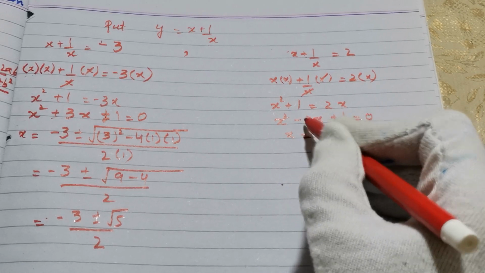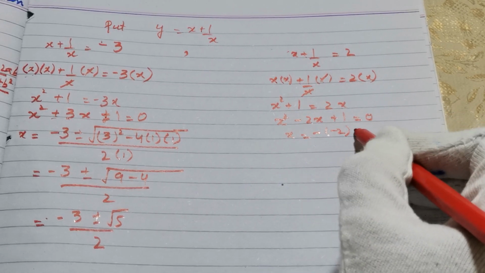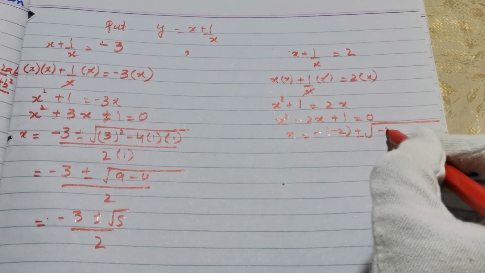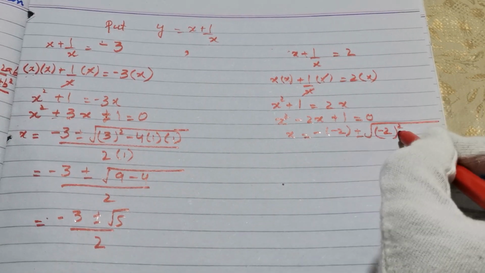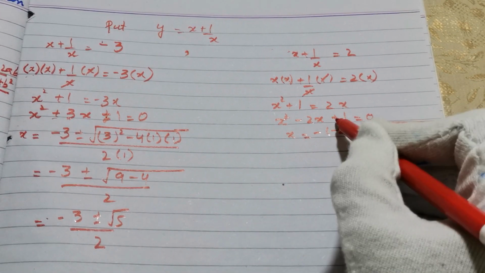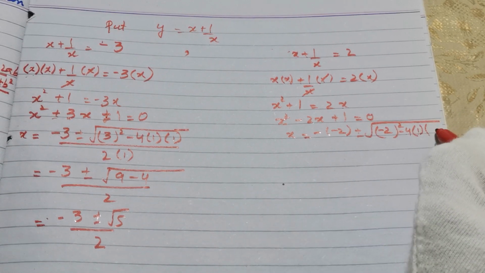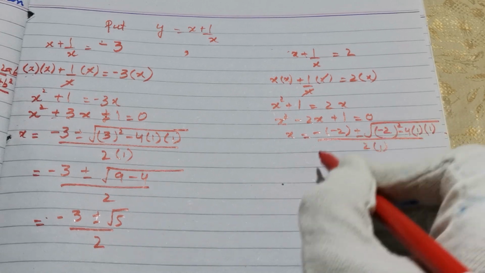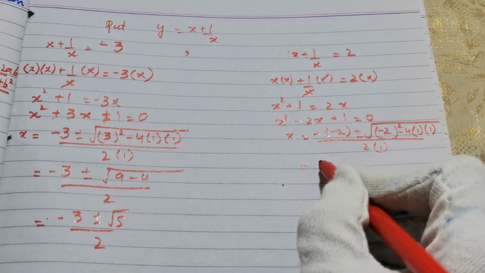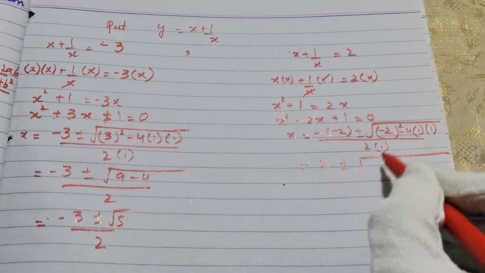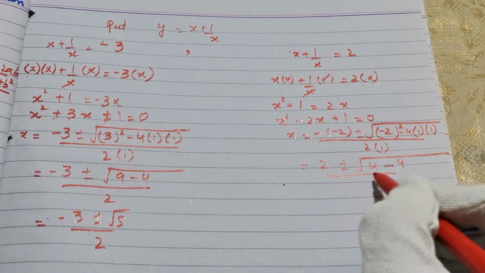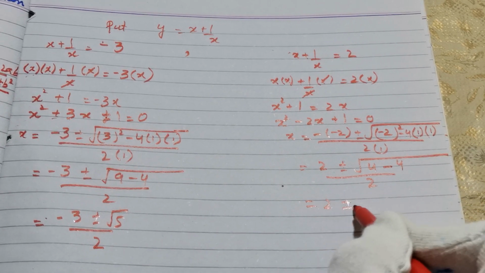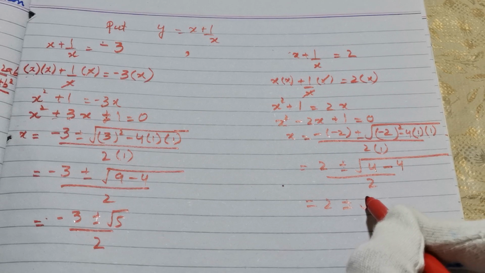Minus b is negative 2, plus minus under root b square, b is minus 2, minus 4, a is 1 and c is also positive 1, divided by 2 into a, a is 1. Minus into minus plus 2 plus minus under root 2 twos are 4 minus 4, divided by 2. 2 plus minus under root 4 minus 4, that is 0.